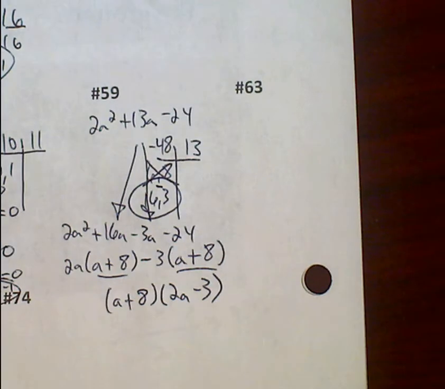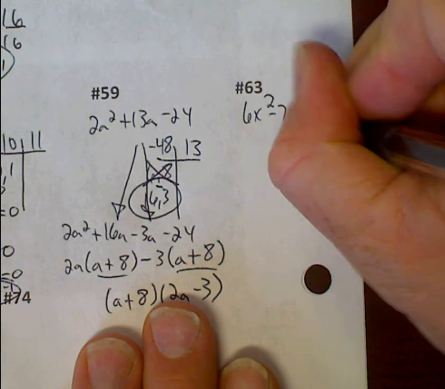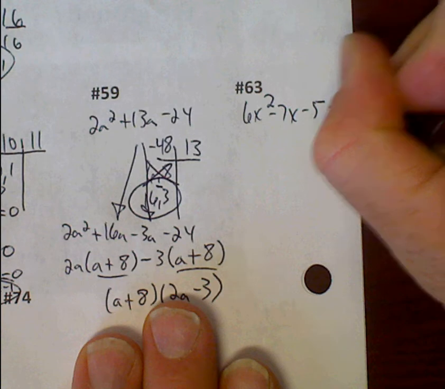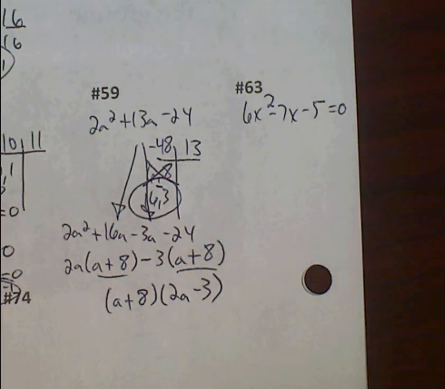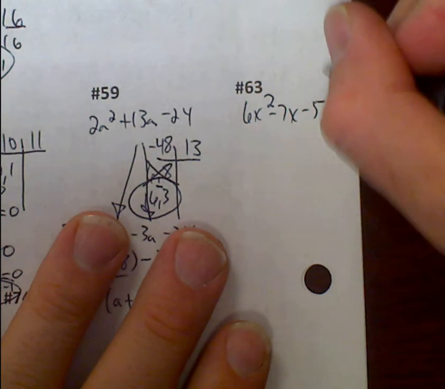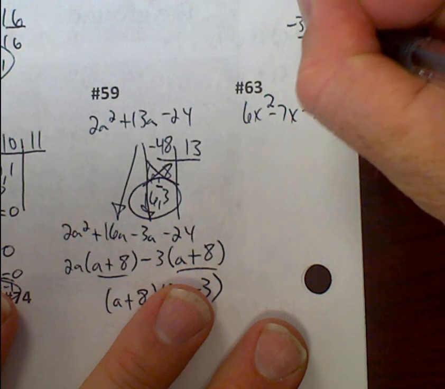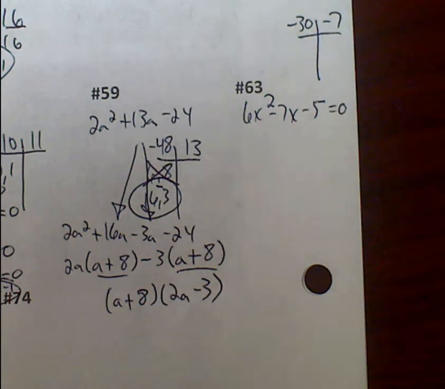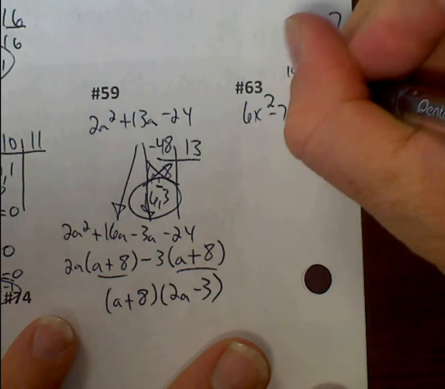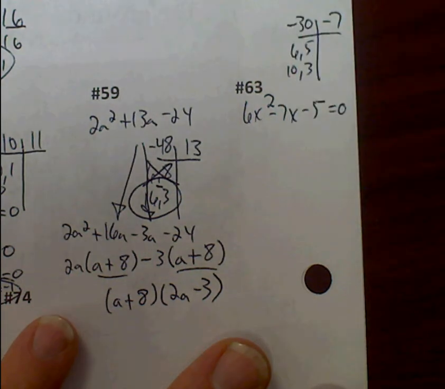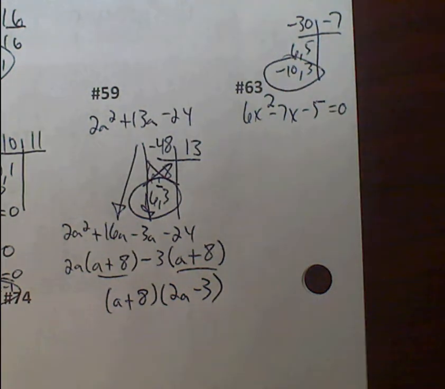Number 63. 6x squared minus 7x minus 5 equals 0. This is a trinomial. I can't take anything out. So I'm going to use my t-chart. 6 times negative 5 is negative 30. Middle term, negative 7. 6 and 5 does not work. 10 and 3 would work. Negative 10 has to be negative to make that a negative 7.